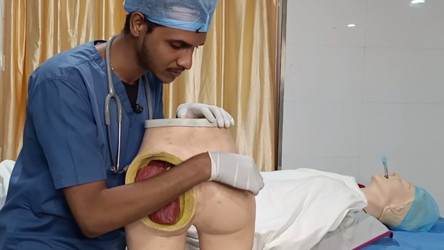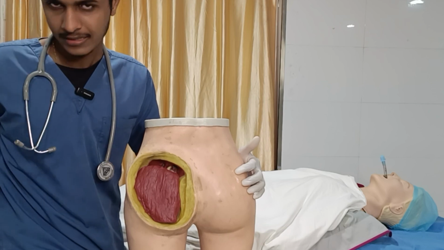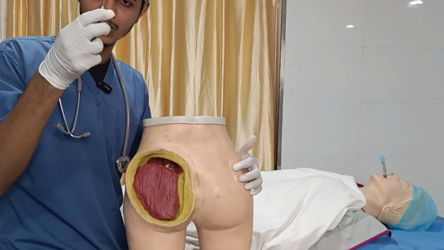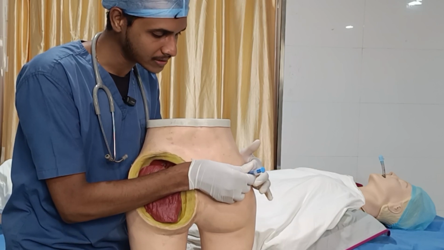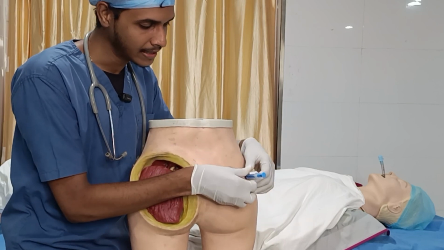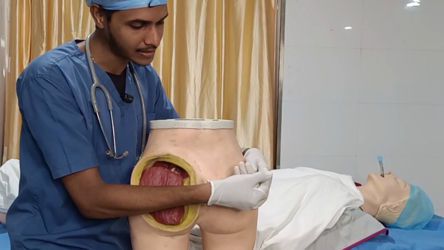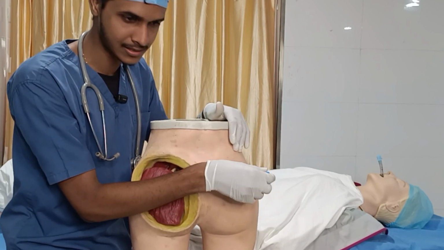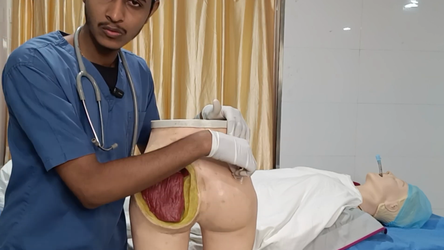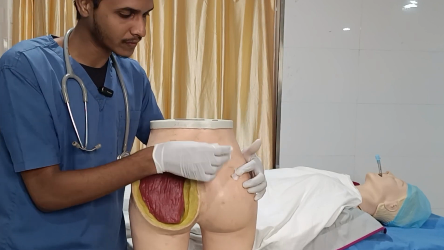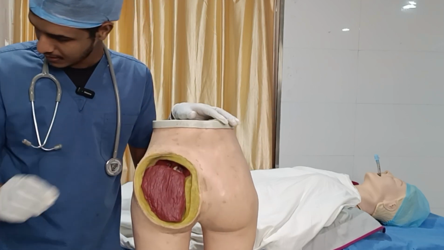First wipe the area, center to periphery in a circular motion, and then take the syringe loaded with the desired drug. The angle from the body surface should be 90-degree. Insert the needle, aspirate, and then inject your desired drug. Once you withdraw the needle, you have to rub the area, so provide gauze to rub it. This is the way you give it.